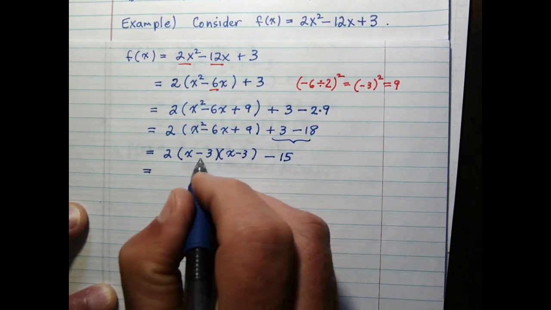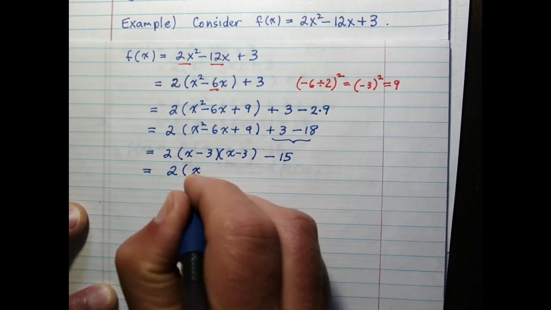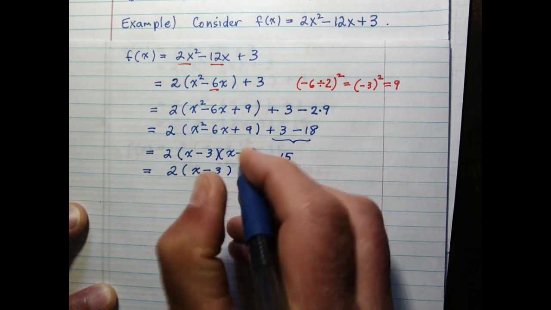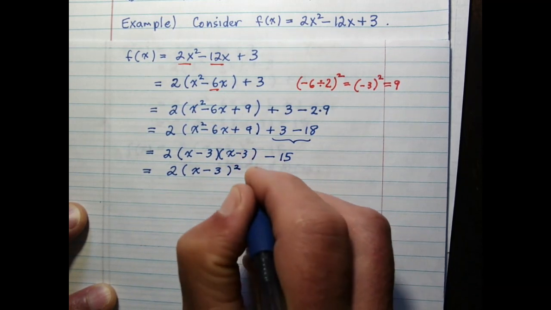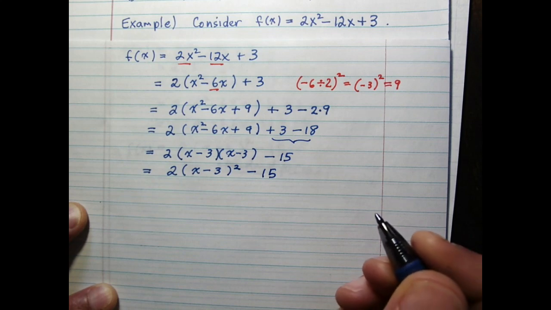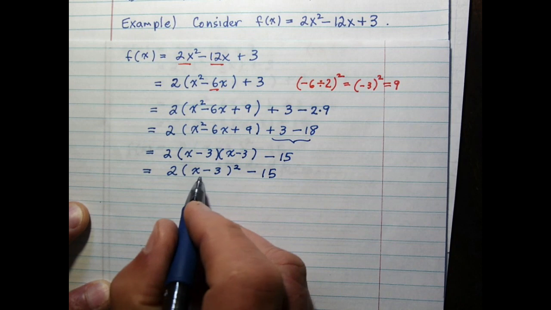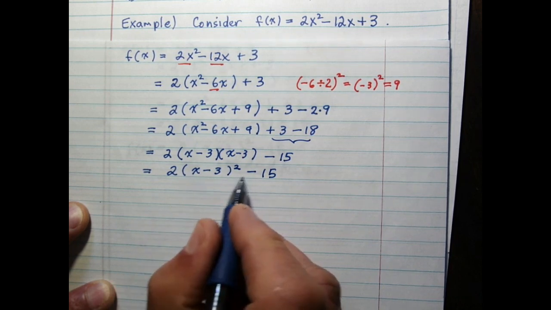And we want both factors the same because then we can write this as 2 times x minus 3 squared minus 15. That's really the end of the completing the square process. This is now the form we were trying to get at.